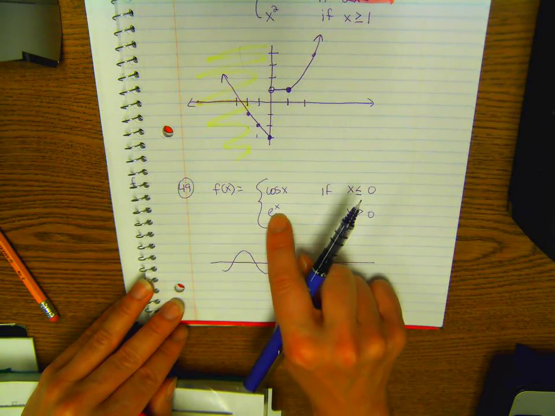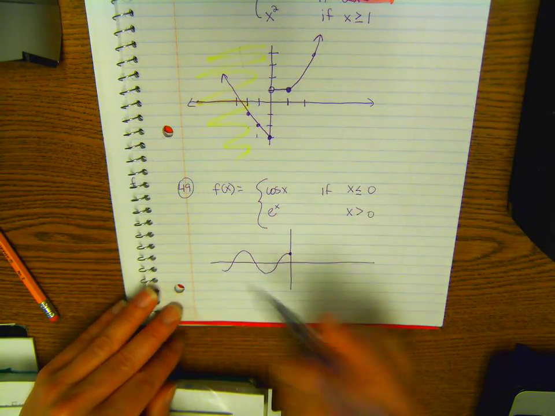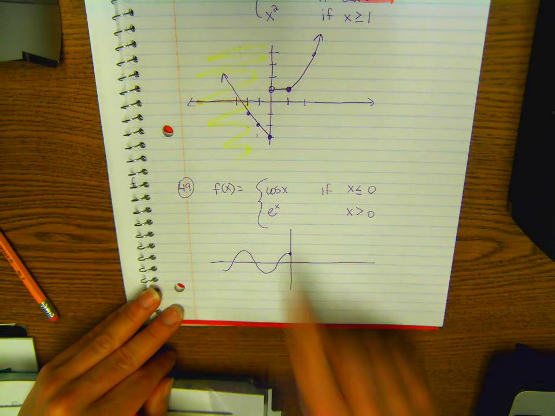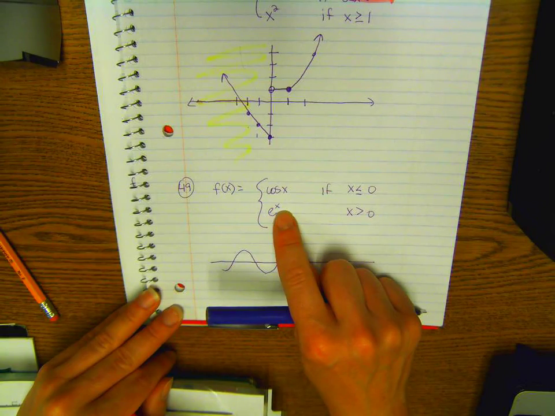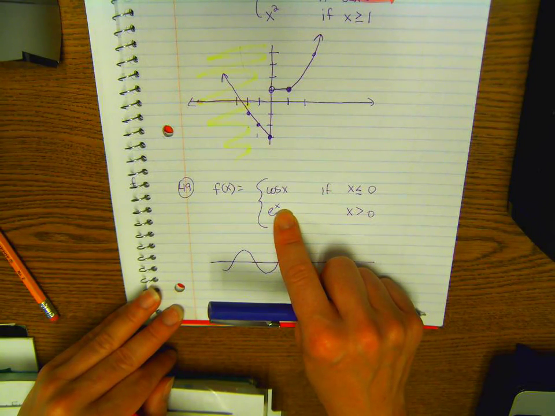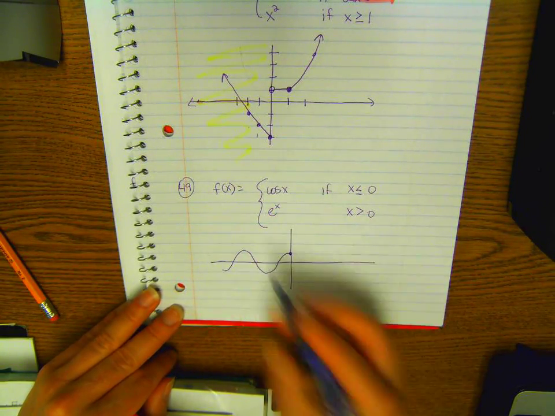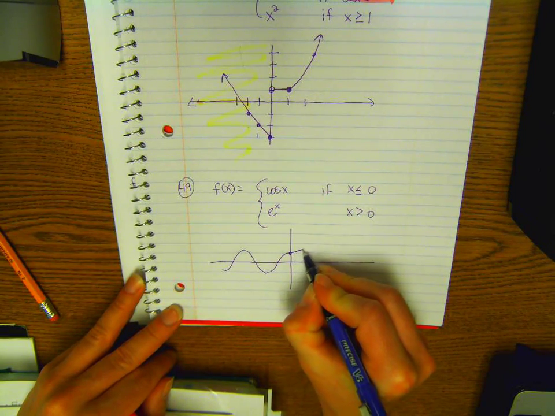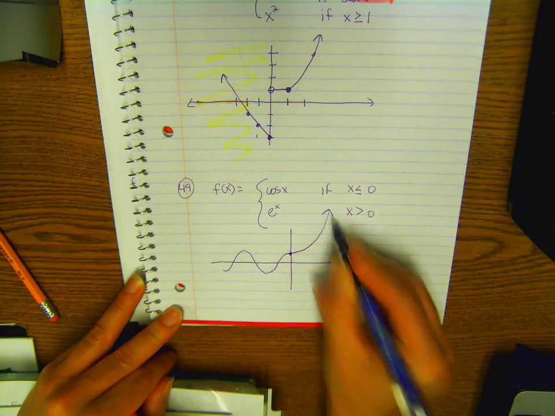And how about e to the x? E to the x is an exponential. E to the x, what's e to the 0? Anything to the 0 power is 1. So guess what? E to the x actually meets that curve there and goes up.